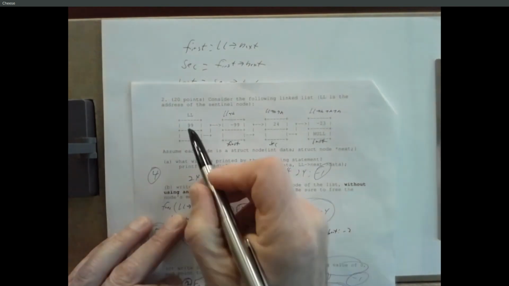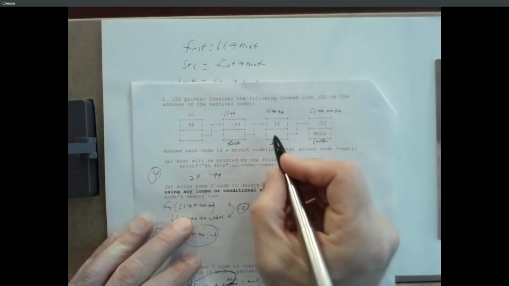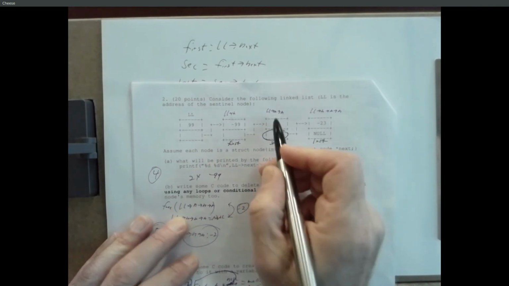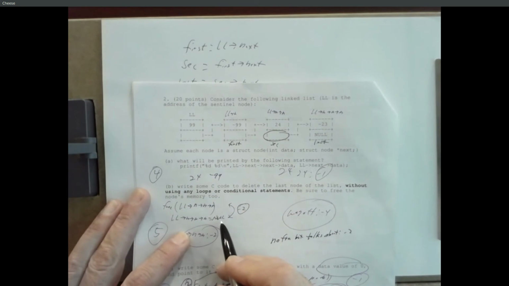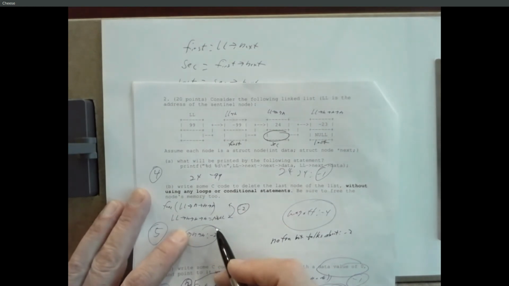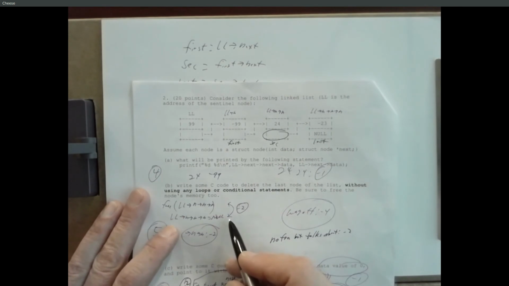If you do the one size fits all, right, this is LL. This is LL next, this is LL next next, this is LL next next next. So I want to free this node from memory, and then I want to set this block, which is LL next next next, equal to null. And in this case, you've got to free before you do this, because if I said LL next next next equal to null first, this becomes a null.